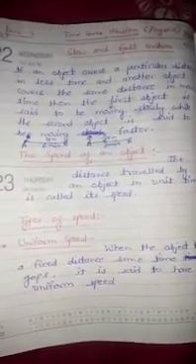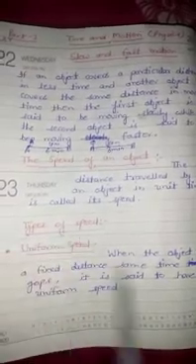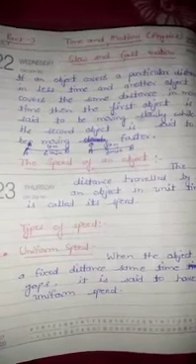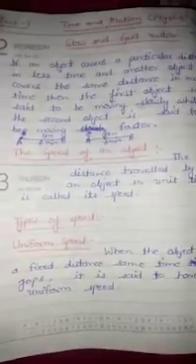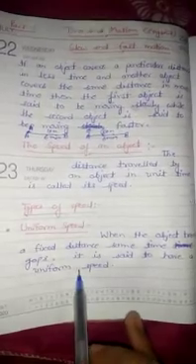Now let's move on to the types of speed. In the previous class we discussed the types of motion, and in this class we discuss the types of speed. Firstly, what is uniform speed? When an object travels a fixed distance in the same time gaps, it is said to have a uniform speed.